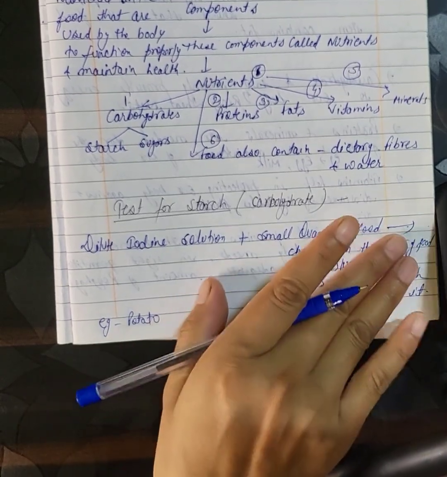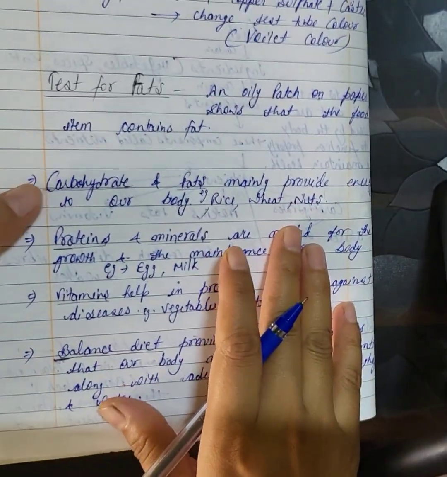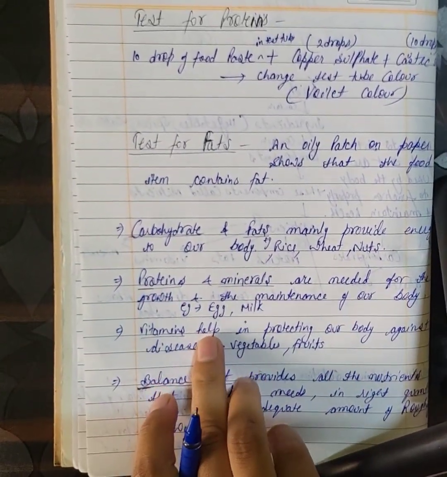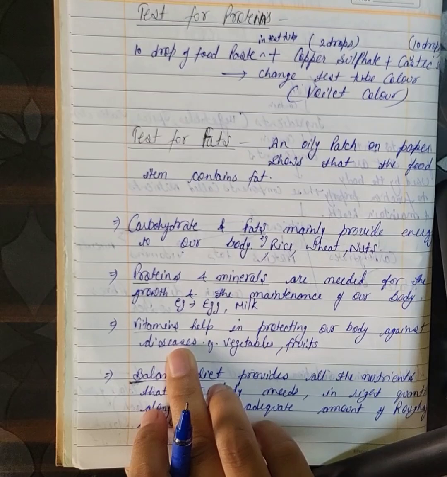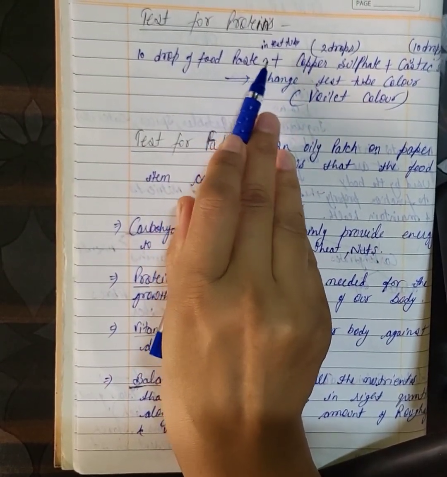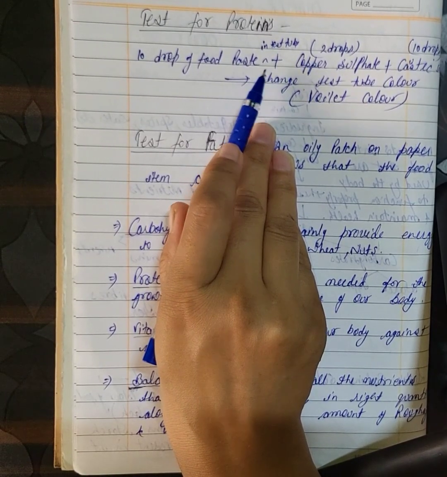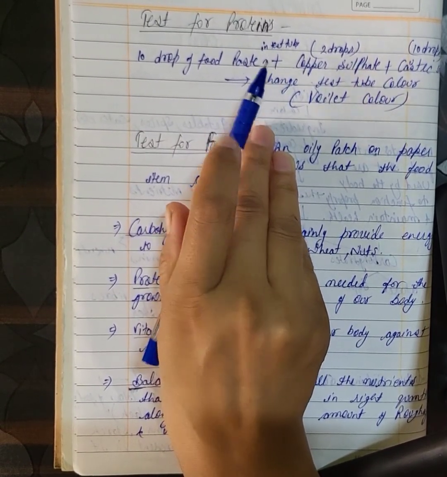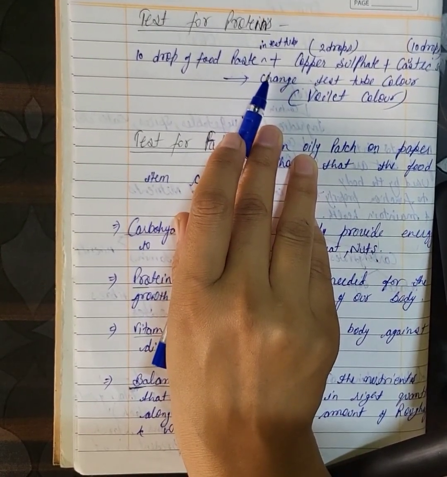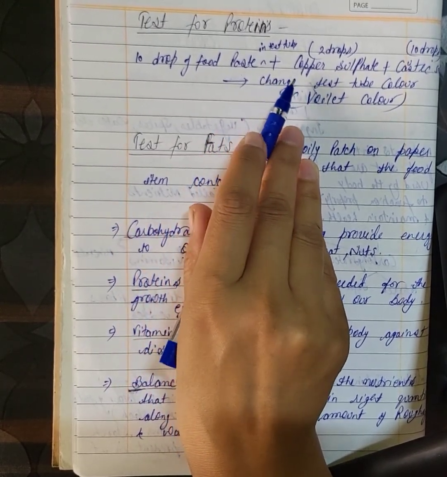Okay, and the next is the test for protein. What is the test for protein? You will take 10 drops of food paste in a test tube. You can take any test tube from your school and drop the food paste in that tube.